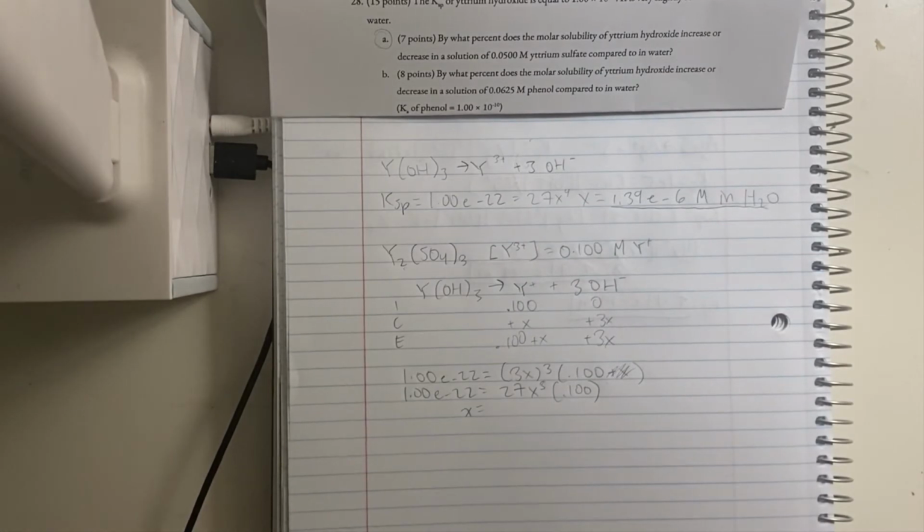So that's just 1e-22 divided by 0.1 divided by 27. Oh, whoops. Plugged it into my calculator wrong. Okay, so it's 1e-22 divided by 27 divided by 0.1. Cube root of that.